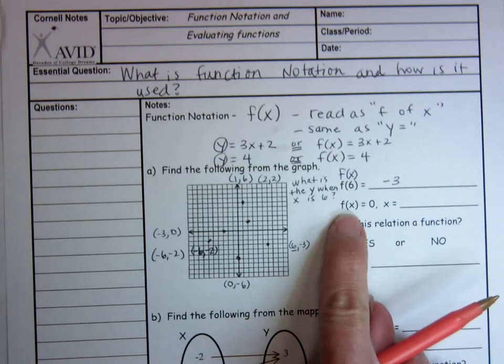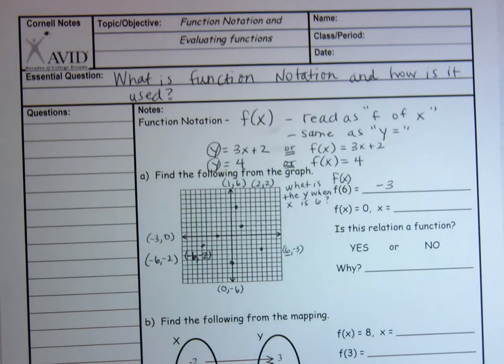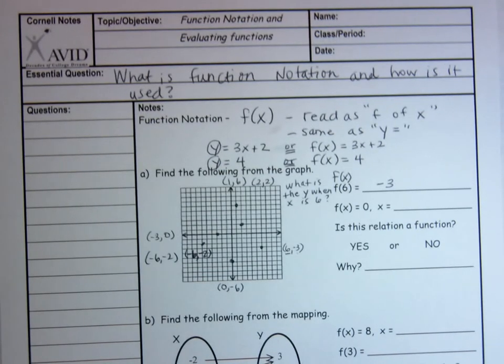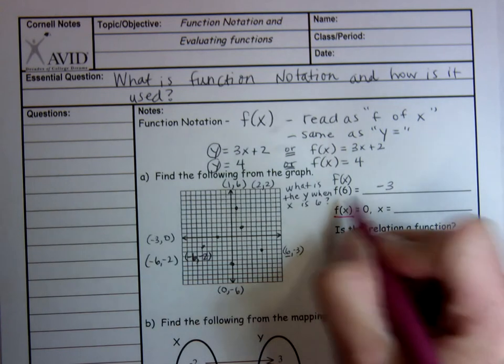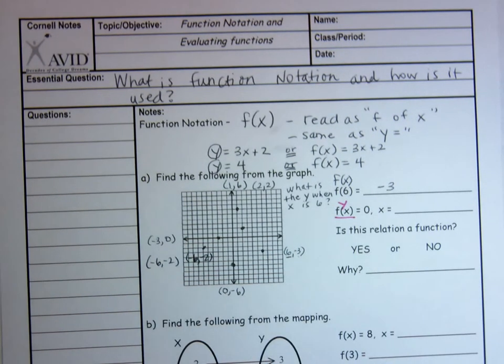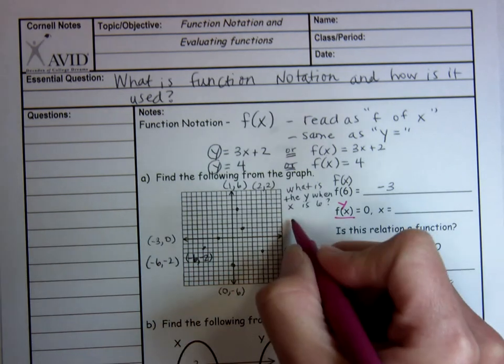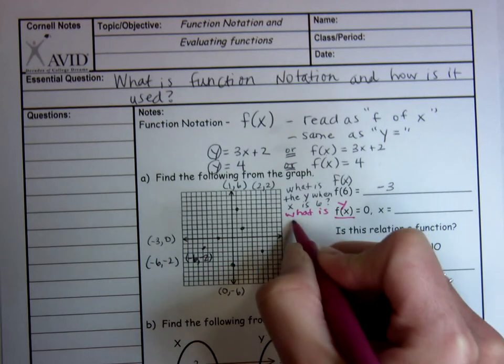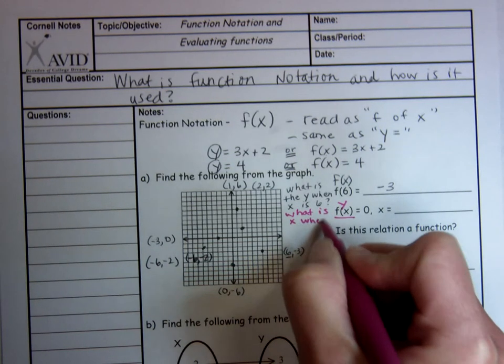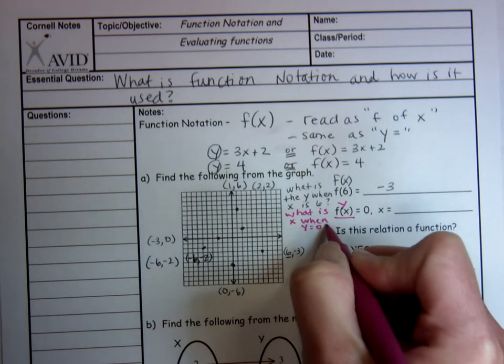Now we look at the next one. It says f of x is equal to 0. Now I'm going to change colors here and see if it works. F of x is equal to 0. Well, that f of x means the same thing as y. Y is equal to 0. So our question is, what is the x when y equals 0?